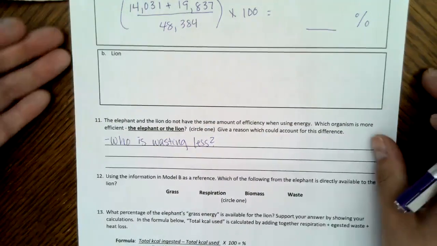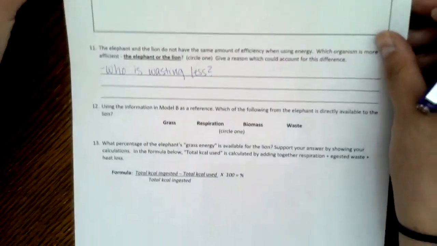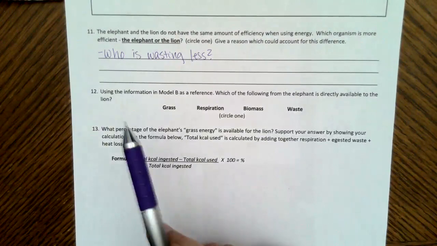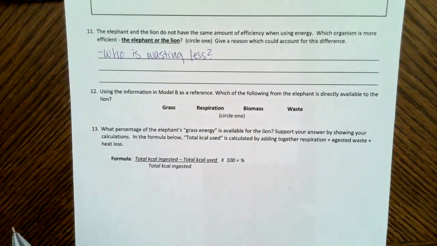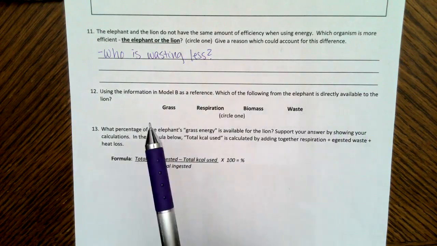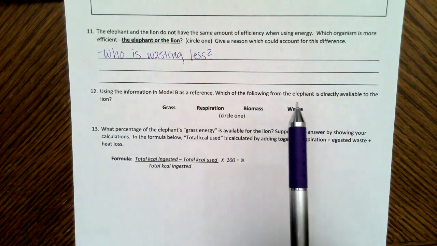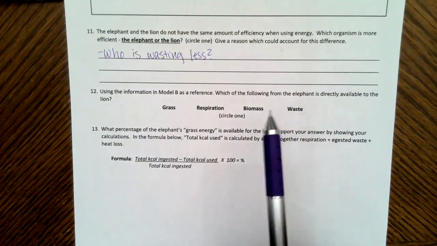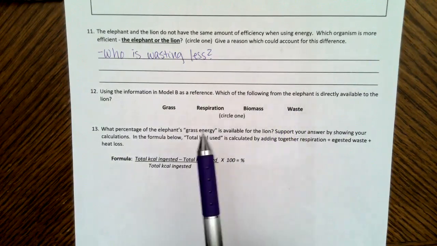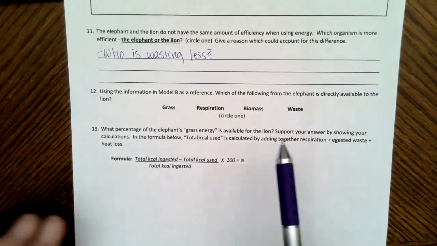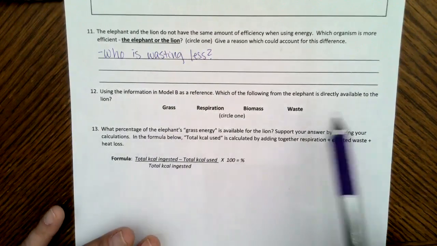All right. Okay, let's go to question number 12. Question number 12 asks, using the information in model B as a reference, which of the following from the elephant is directly available to the lion? So what's the lion doing with the elephant? Think about it. What's the lion gonna do to the elephant? He's gonna eat him. Oh my goodness. Yeah, that lion is gonna eat the elephant.